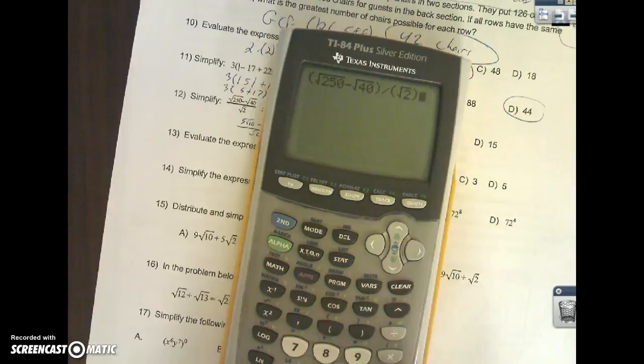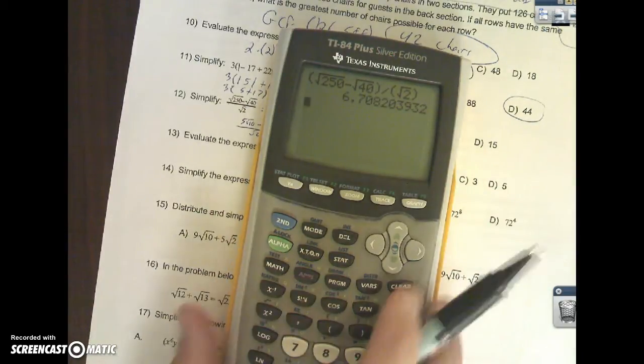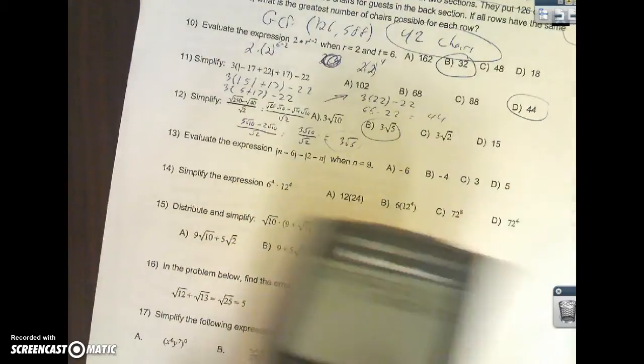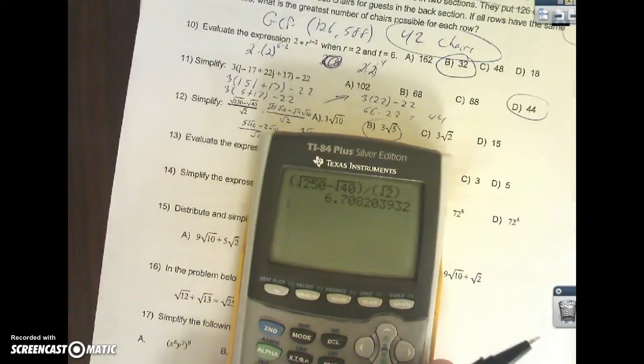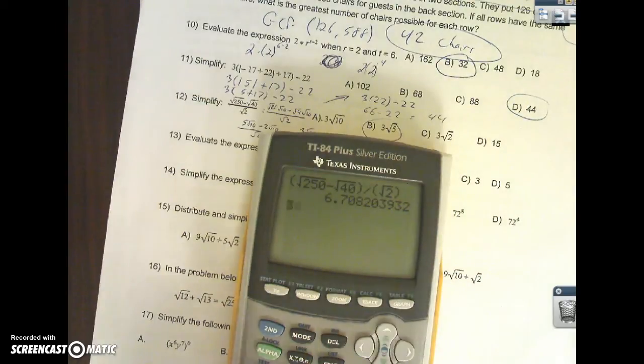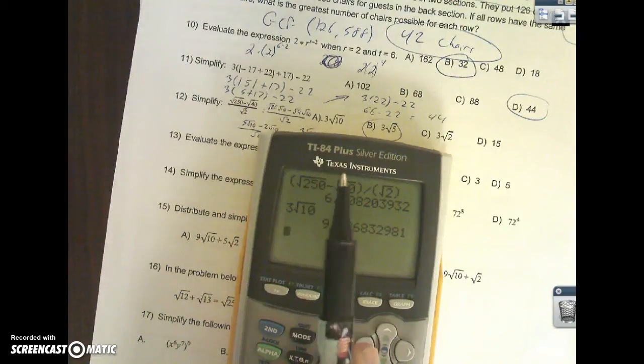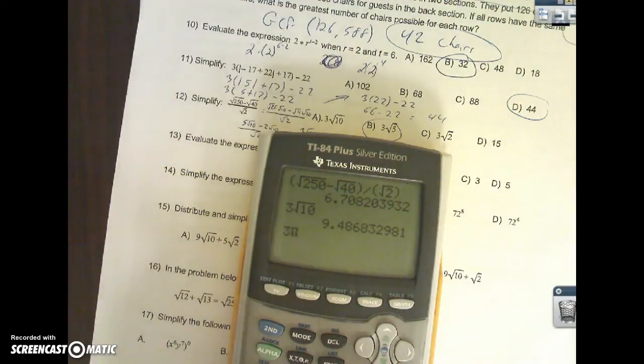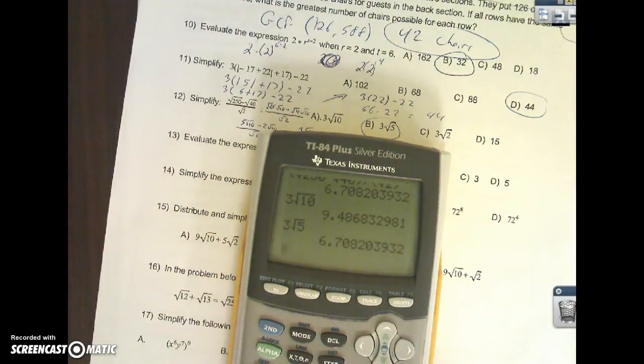Okay, notice I put parentheses around my top part, put parentheses around my bottom part. Hit enter. 6.7082. Oh man, but I want to get the correct answer, right? Well guys, check this out. Look at answer A, 3 root 10. I can do 3 square root 10. Does that equal it? No. Okay. Look at B, 3 square root of 5. Oh my gosh, it's the same thing.